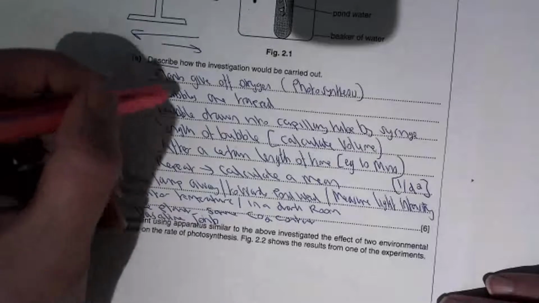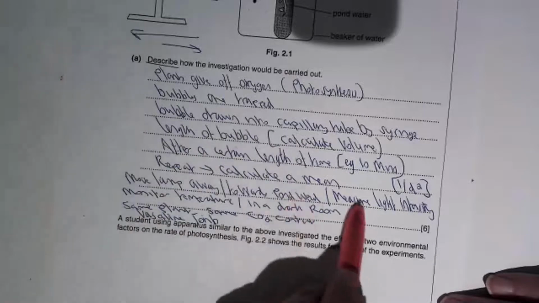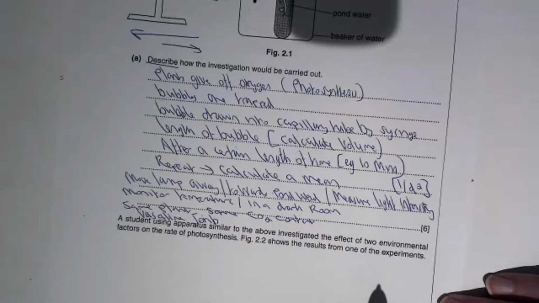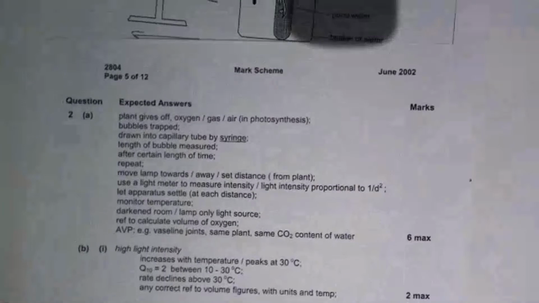So there's 1, 2, 3, 4, 5, 6, 7, 8, 9, 10, 11, 12, 13 marking points there. We're after 6. This is a copy of the mark scheme, just so you've got it for your reference.